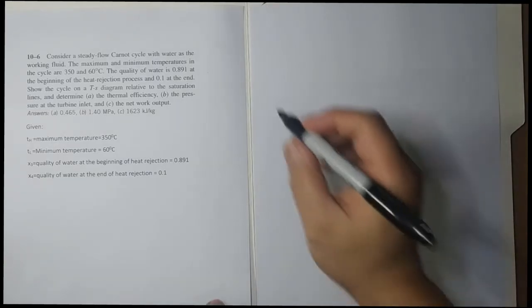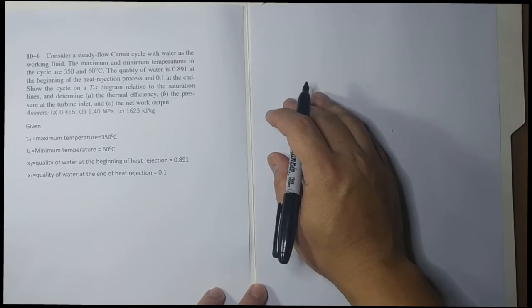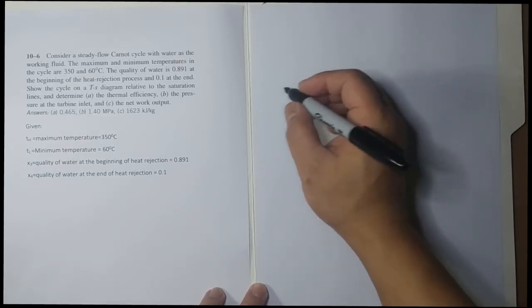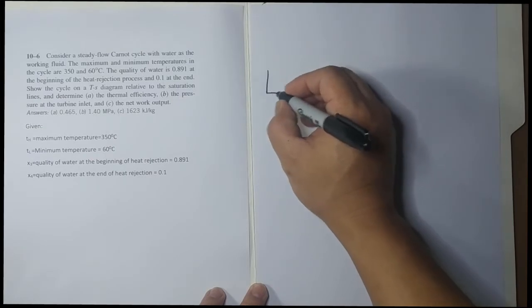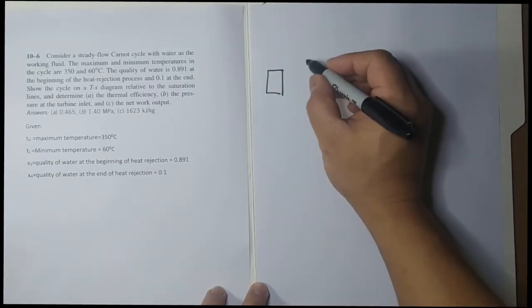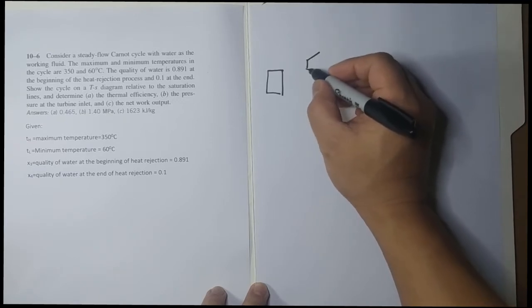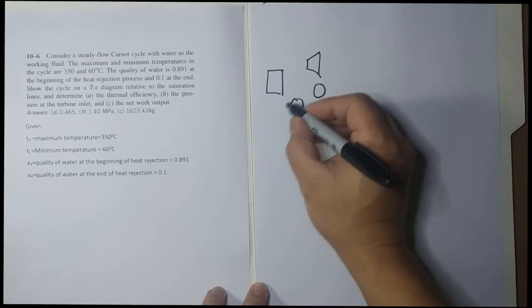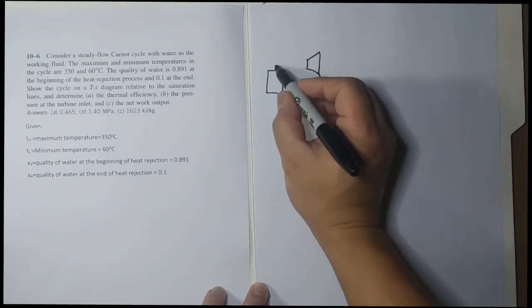So, the first thing that we will do is to have a schematic diagram. You have to write what are the devices involved in Carnot cycle. So, you have the boiler, you have the turbine, you have the condenser, and you have the compressor.